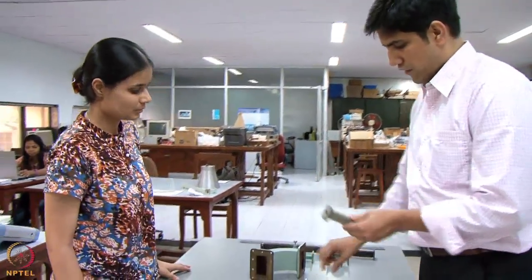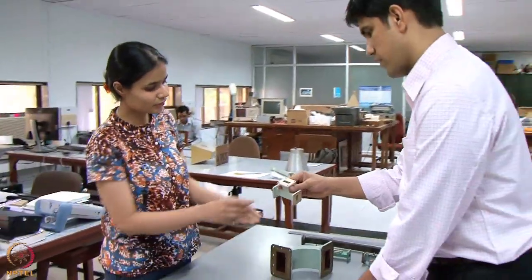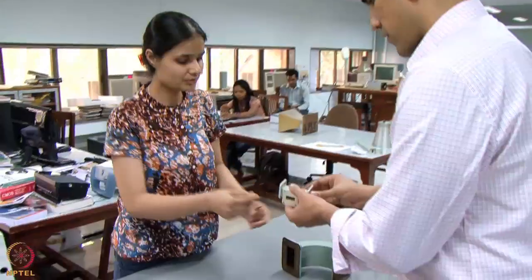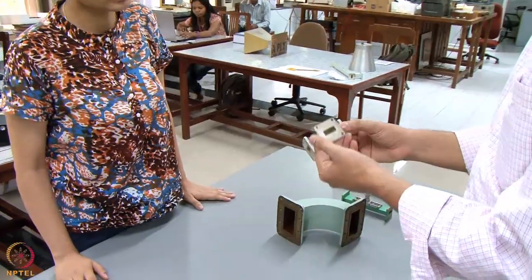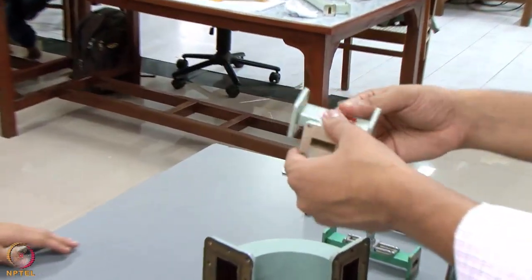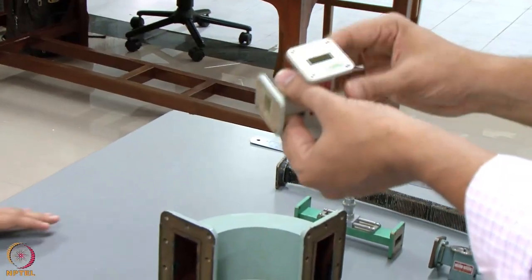And this one is also for the same band. This is a power divider. It's an equal power divider, a 3 dB power divider. Excellent. So these devices you have also simulated and experimentally evaluated, right?